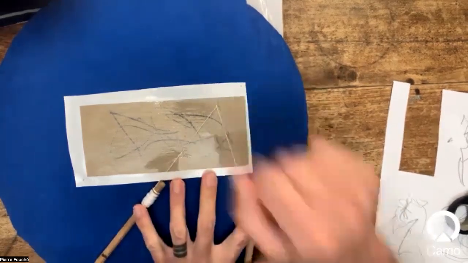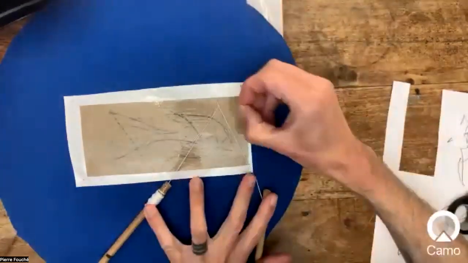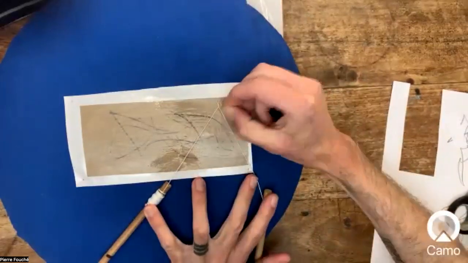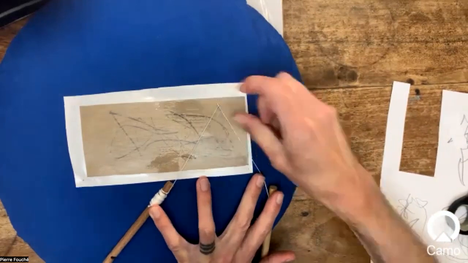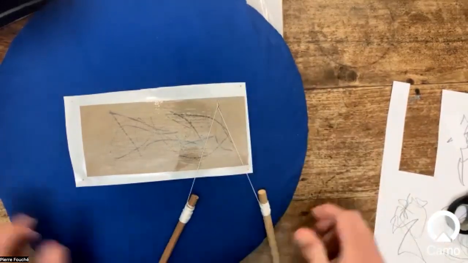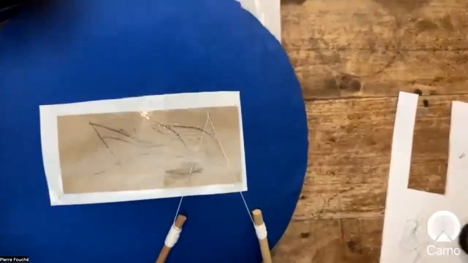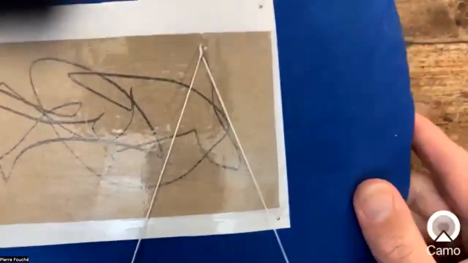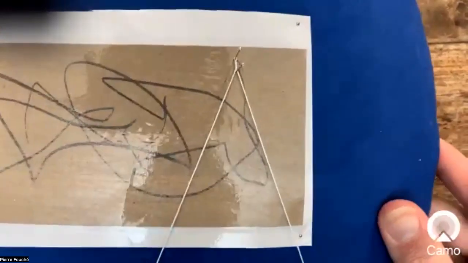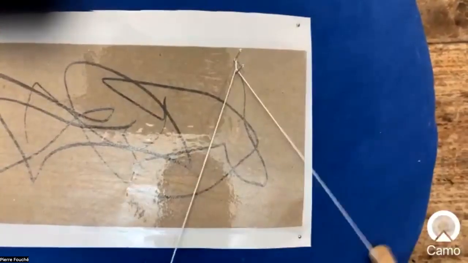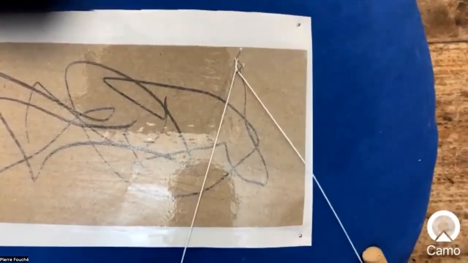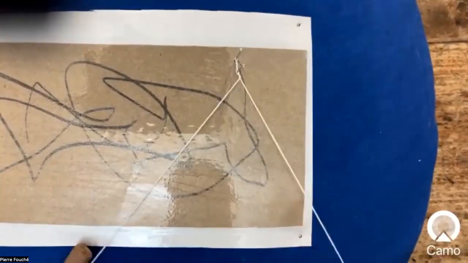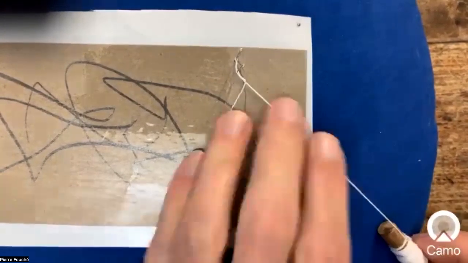And then there are 3 twists that you can then secure onto the line by placing a pin in between the 2 threads. Three twists, pin, 3 twists, pin.